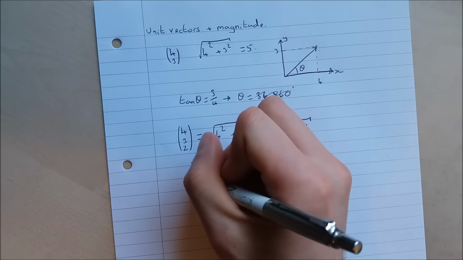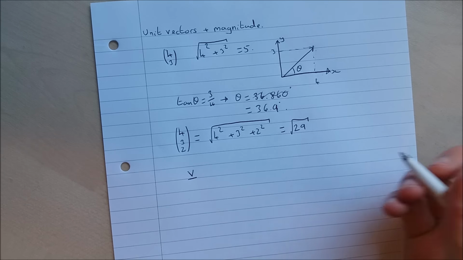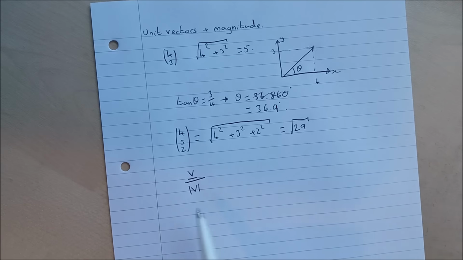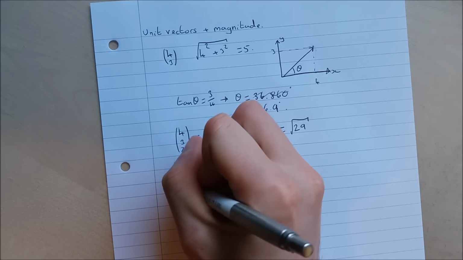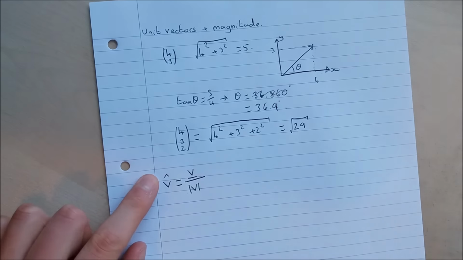A unit vector is defined as the vector itself, so say v, where the underline shows it's a vector, divided by the magnitude of v, which is shown by these lines either side, and that is written as v for vector with a hat on top.